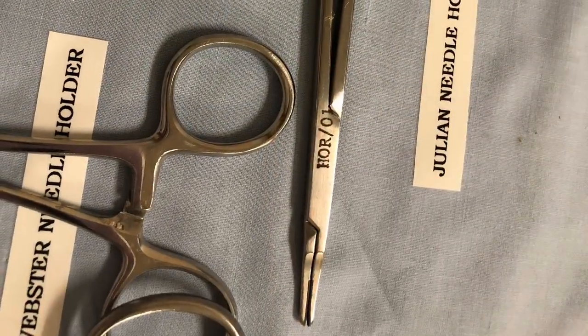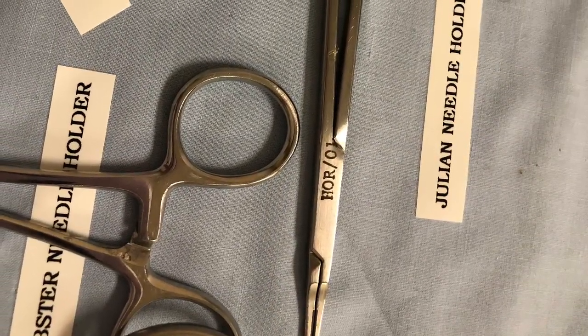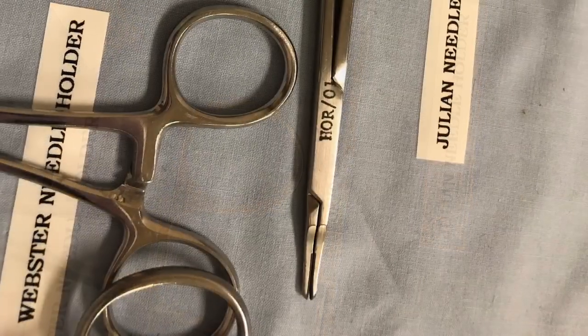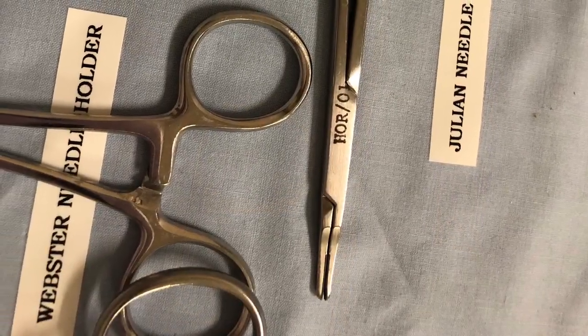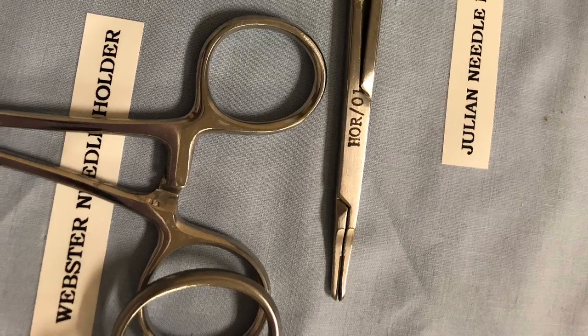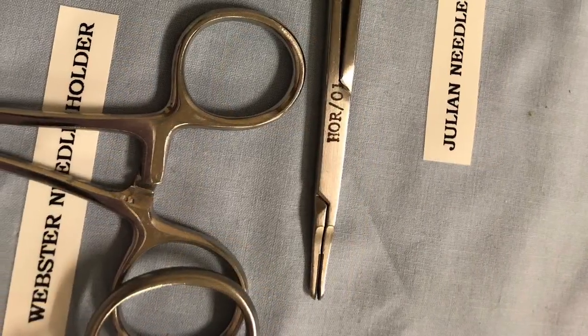Julian needle holder. Used for delicate closure of light tissue and to hold more delicate surgical needles. It can be straight or curved jaws. Ours are straight and the ends are tapered.